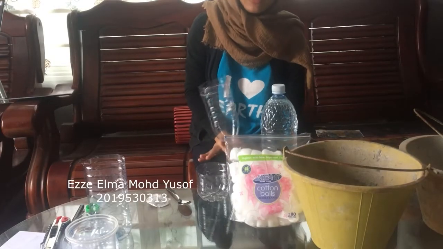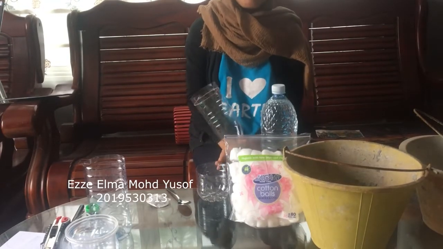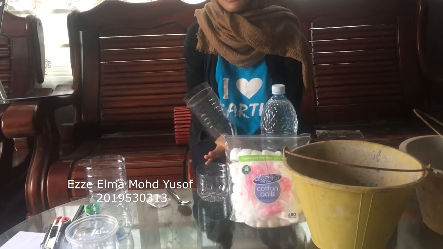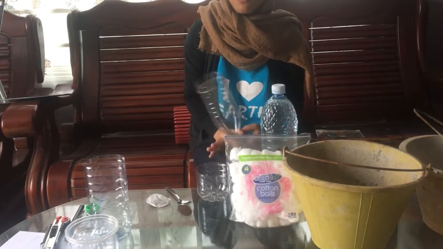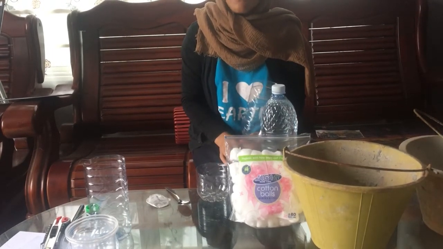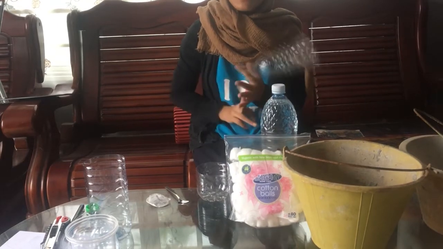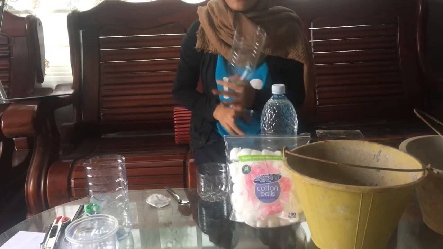I am Elma from Group 2, and I'll be doing the design for which the ratio will be 2:3:1, which represents gravel, sand and cotton.